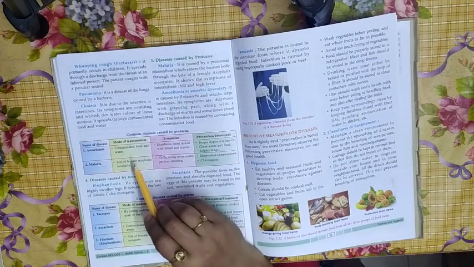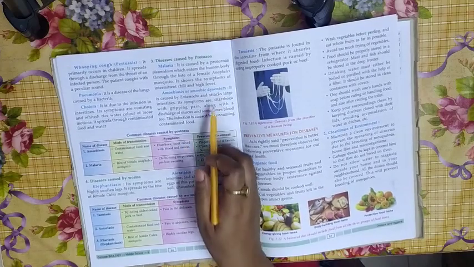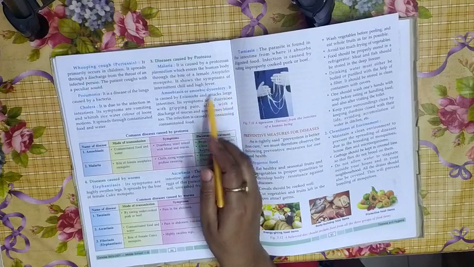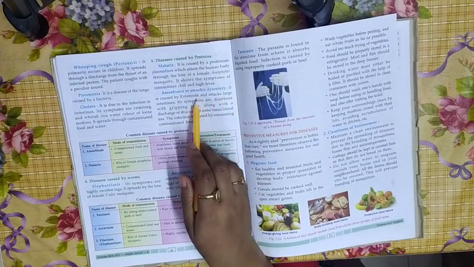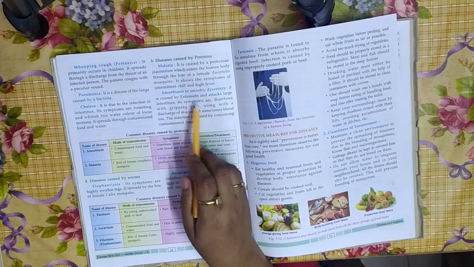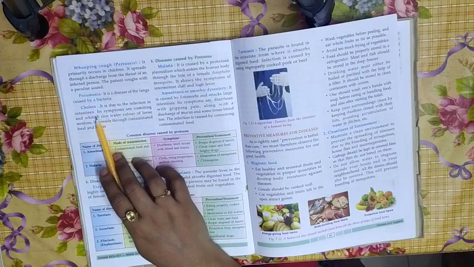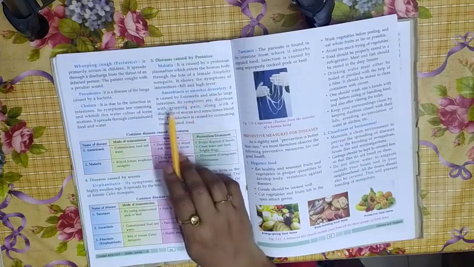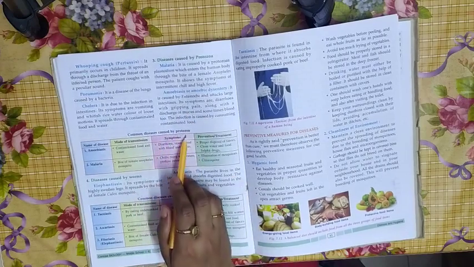So this point is not mentioned here. You will get the transmission, you will get the symptoms, you will get the prevention, but this line you will not get in the table. So this you can learn from here. That amoebiasis or amoebic dysentery is caused by entamoeba and it attacks which part of the body? Large intestine. So in cholera, what? Intestine gets affected, whereas in amoebiasis also large intestine gets affected. Clear?